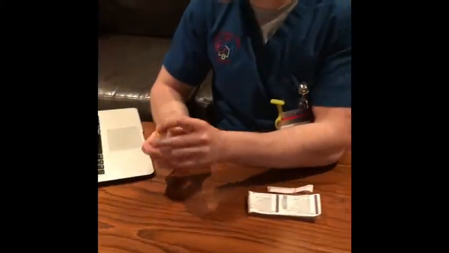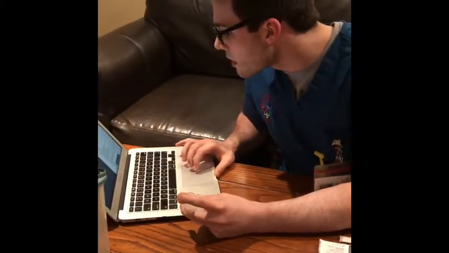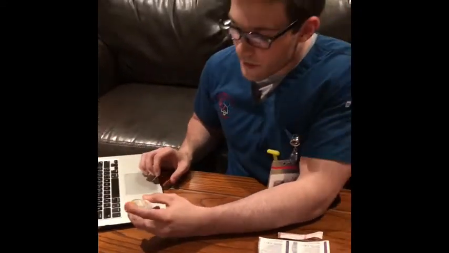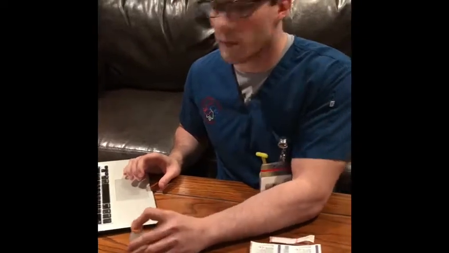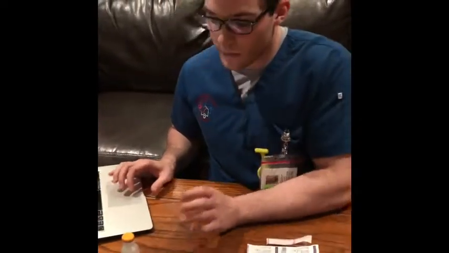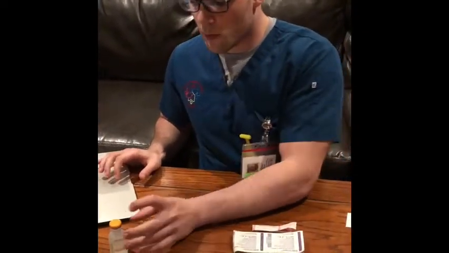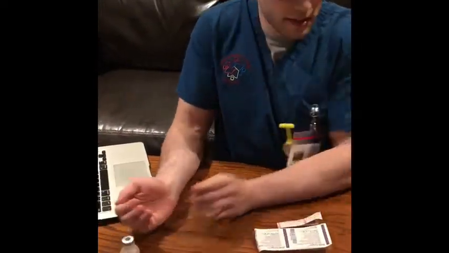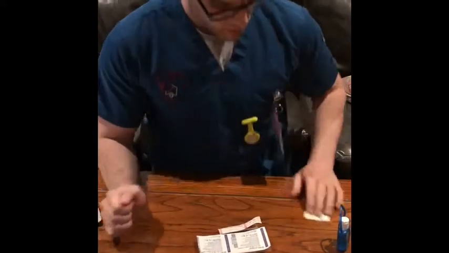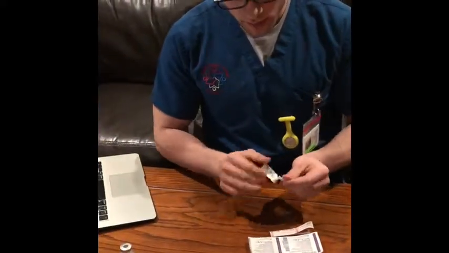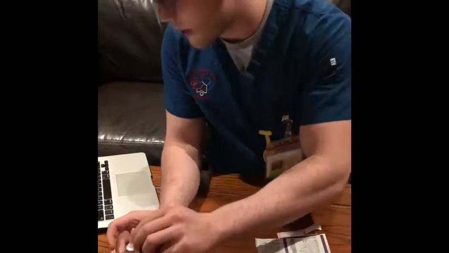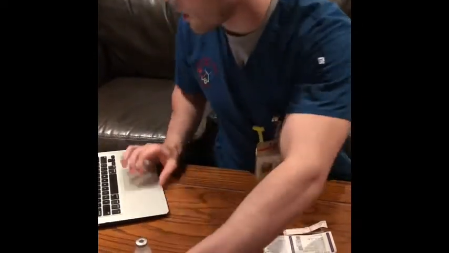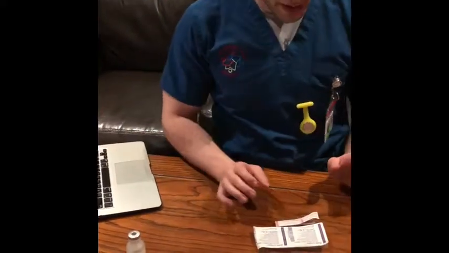So we have the medication here, and this was the 5,000 units of heparin, and the concentration is 5,000 units per 1 milliliter, so we'll be administering 1 milliliter of heparin. We can begin by popping off the cap here, and then we can clean that with an alcohol swab, going from in to out. And now while that dries, we can prepare the needle itself.